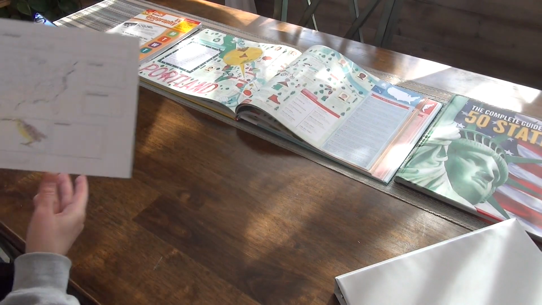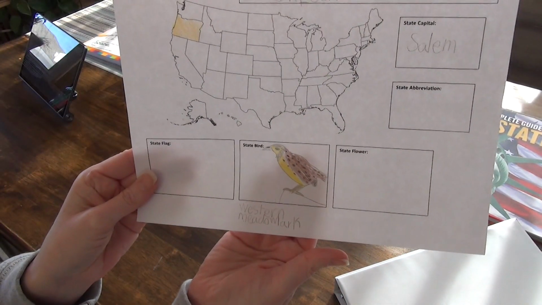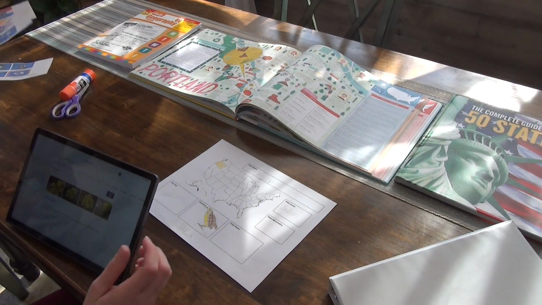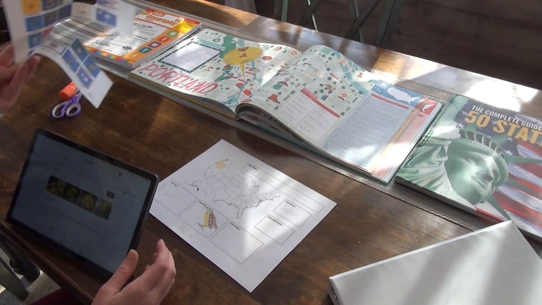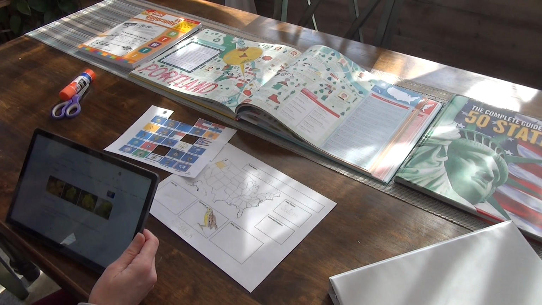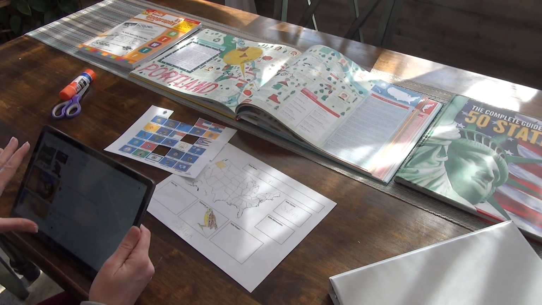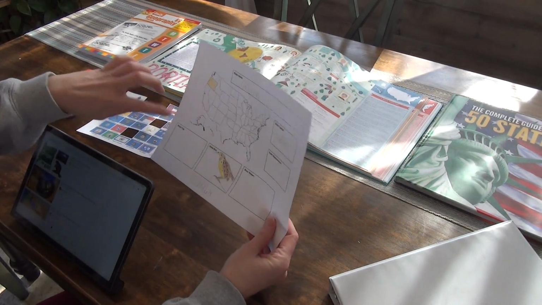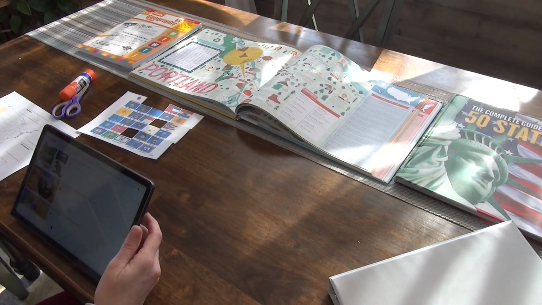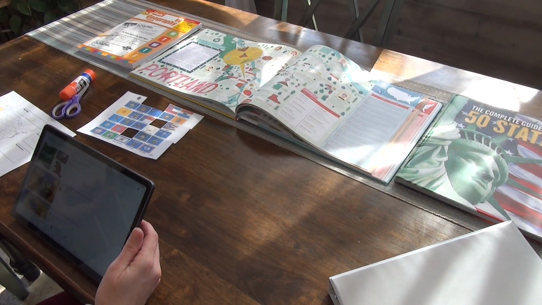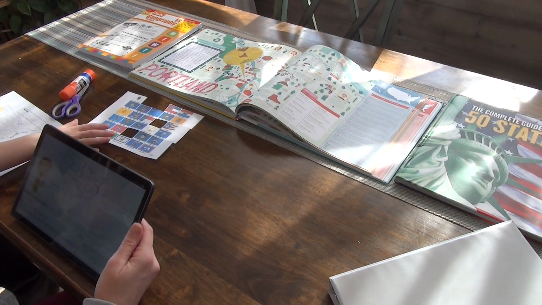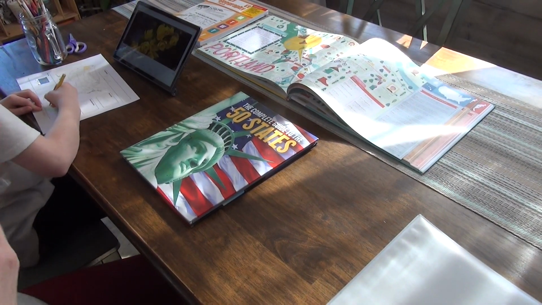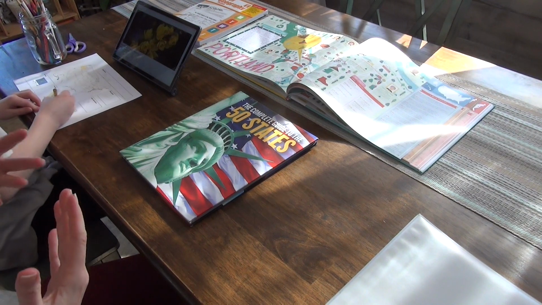So she has finished her beautiful Western Meadowlark, and now I'm going to look up the state flower for her. All right, now I have found the state flower, which is the Oregon grape. What we'll do now is I'm going to have her cut out the flag and glue that to the sheet while we watch the Oregon for Kids video, and it says it's 7 minutes long. All right, so she is drawing the Oregon grape right now, and then we will be all done.